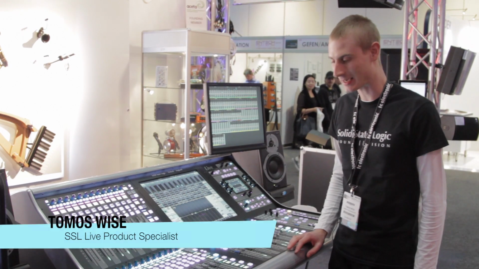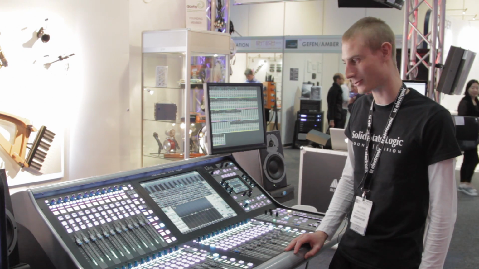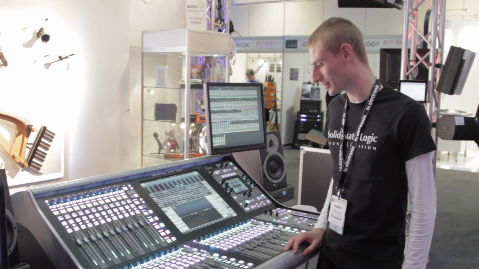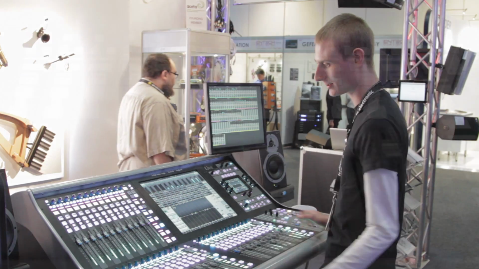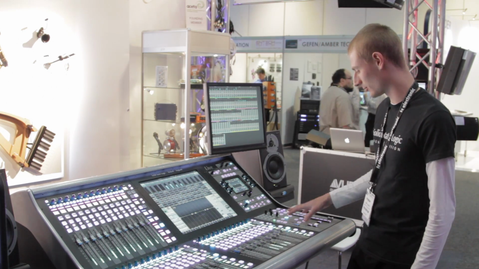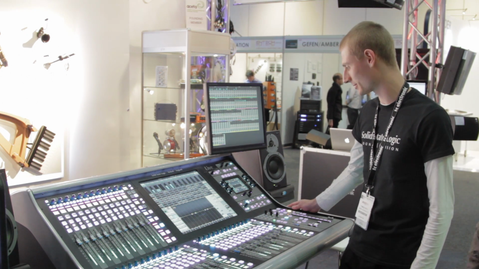Primarily, the key word is flexibility, both in terms of our processing and control surface. So the control surface is split up into 4 main sections. Firstly, our fader tiles. 24 faders are standard, 12 more up here. Our master section here with our automation controls, mute group, main fader, solo and talkback sections.